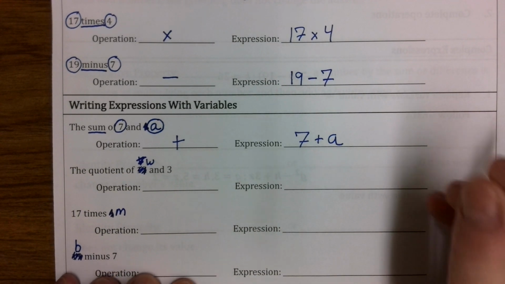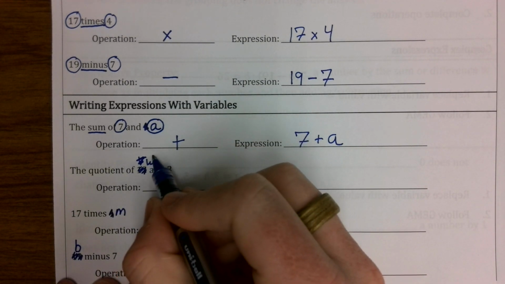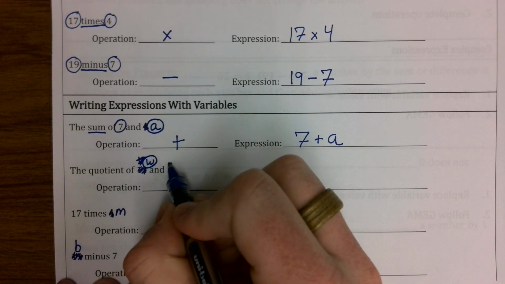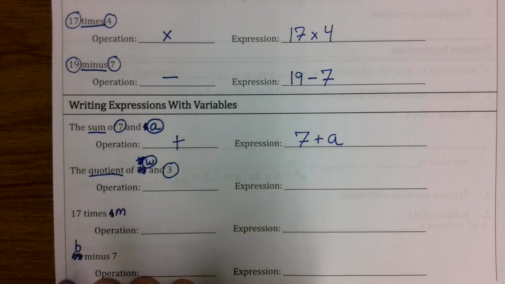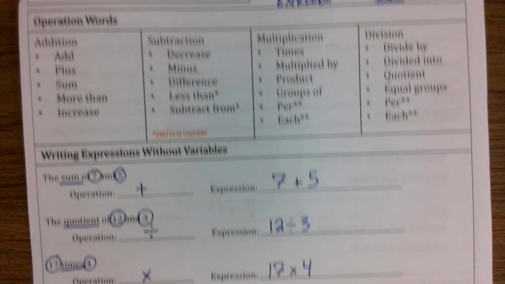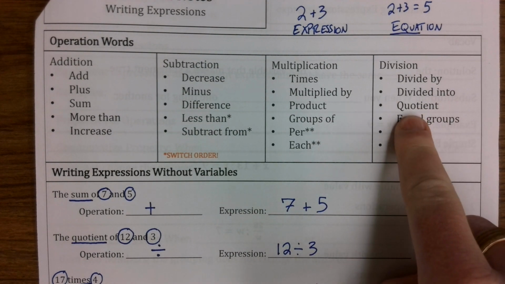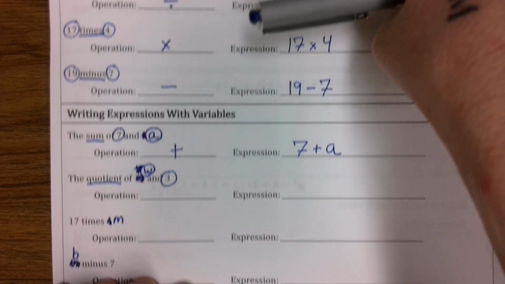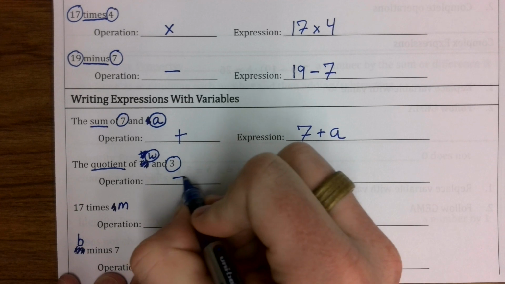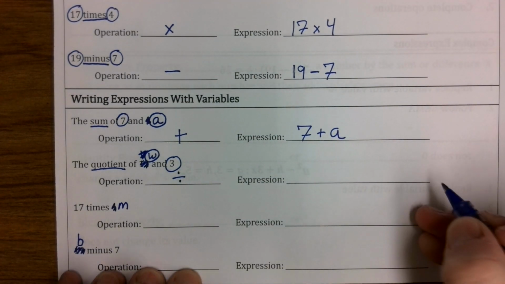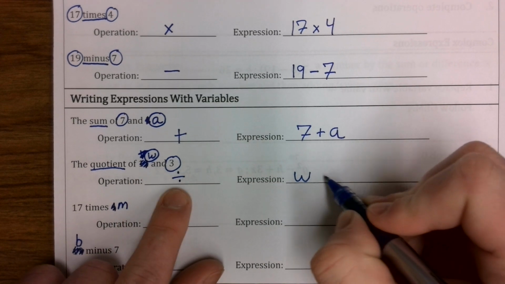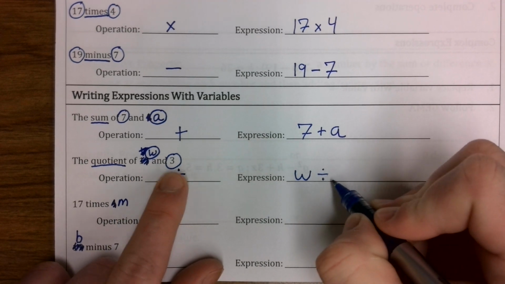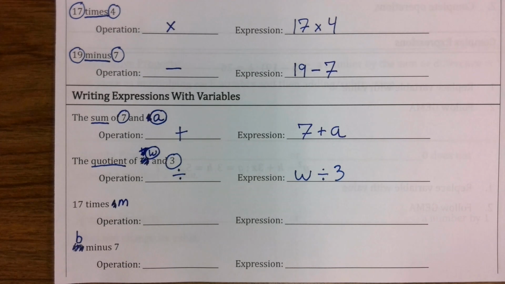Next we have the quotient of W and 3. Quotient is our operation word. If you remember from above, quotient is a division word, so we are going to divide. My expression is W comes first. My operation is division, and my second number is 3. So W divided by 3.